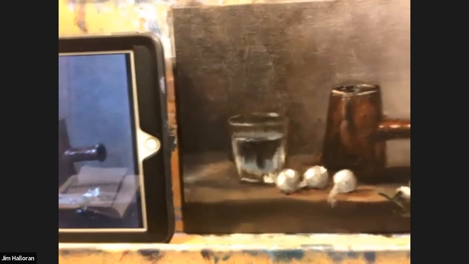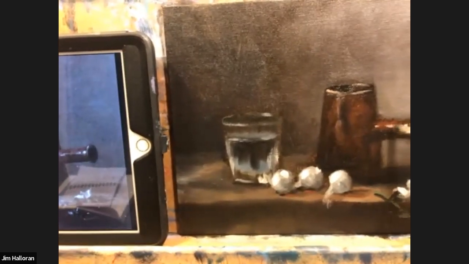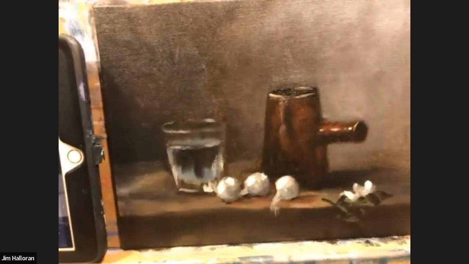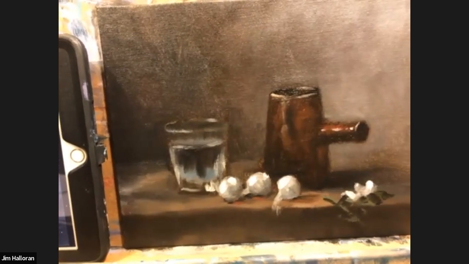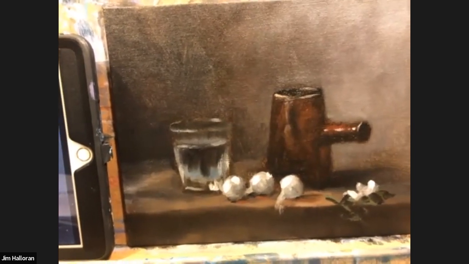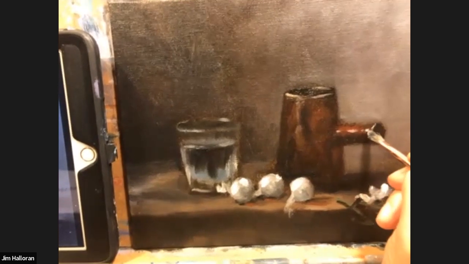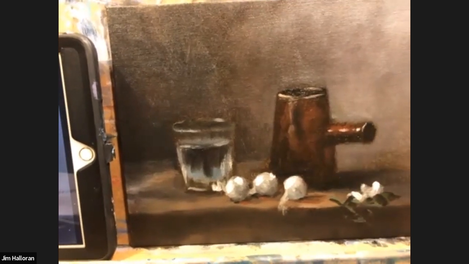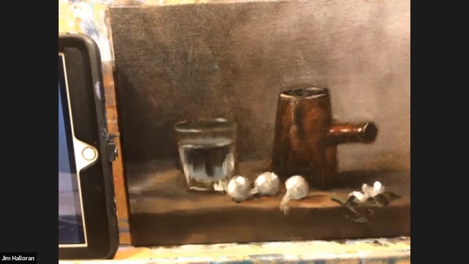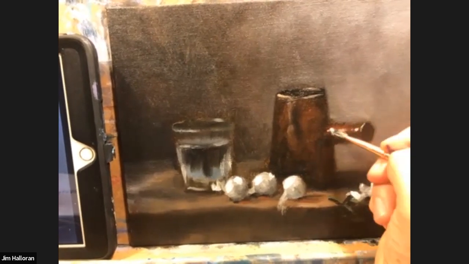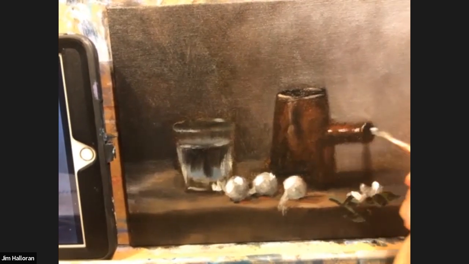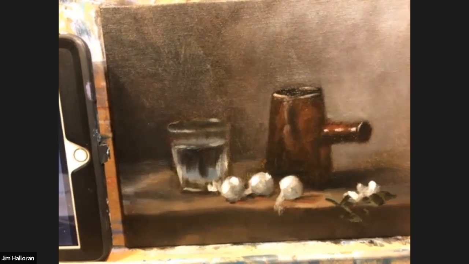And then maybe here on this one, the highlights are almost blue in the original photo. So that's something I don't do in my own stuff, a blue highlight. Usually I make them really warm, but something about how the light is hitting that object makes it a little more blue.